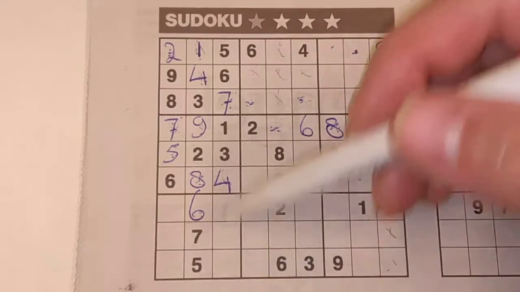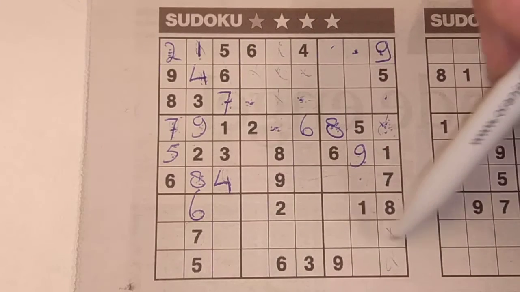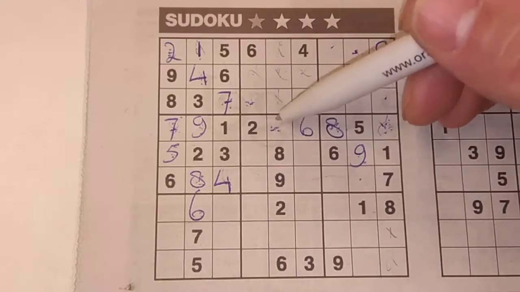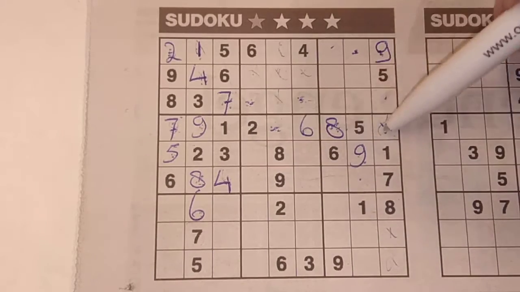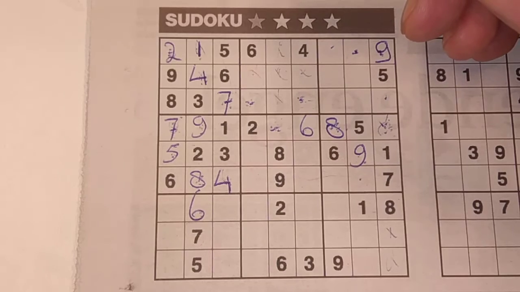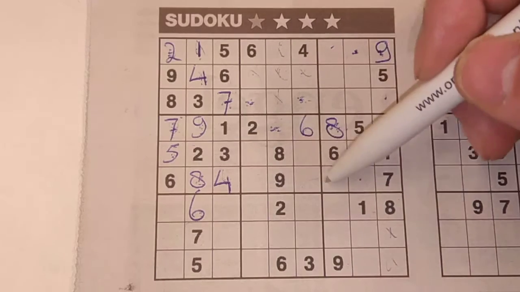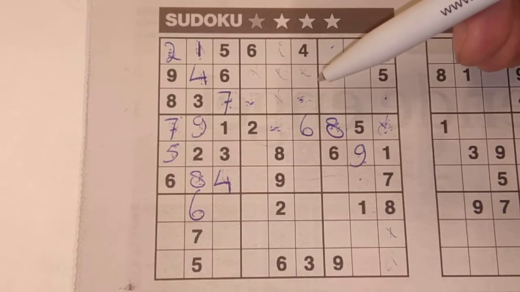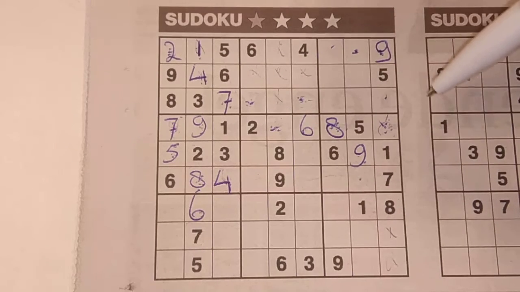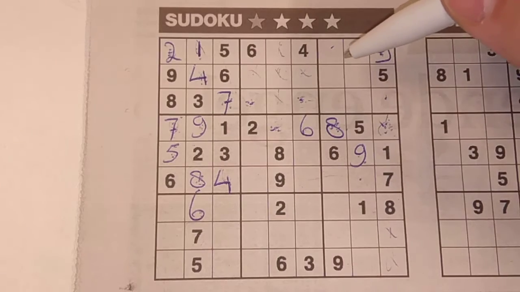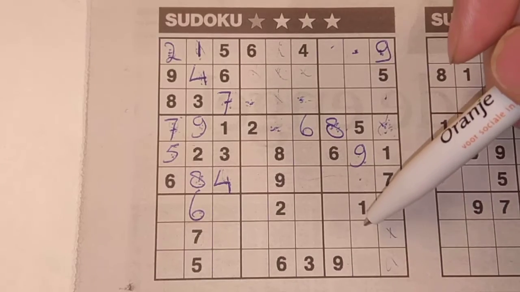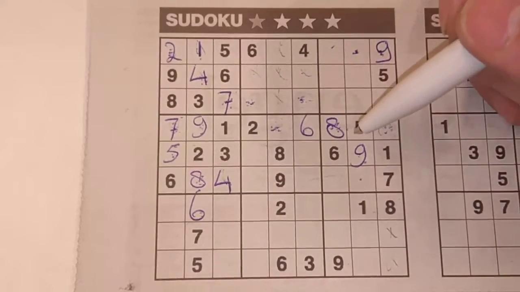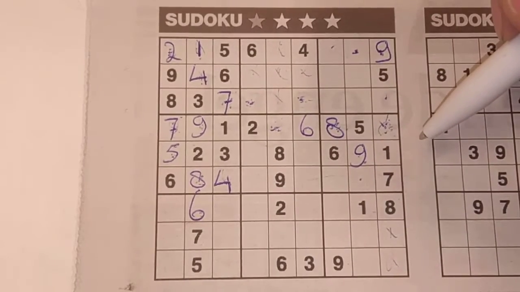Let me think. 3, 3 and 4. 6, the 4. 5. The 1. No, cannot fill this yet. Am I stuck? I do not know.